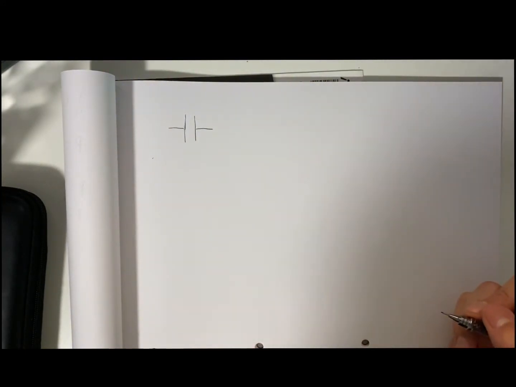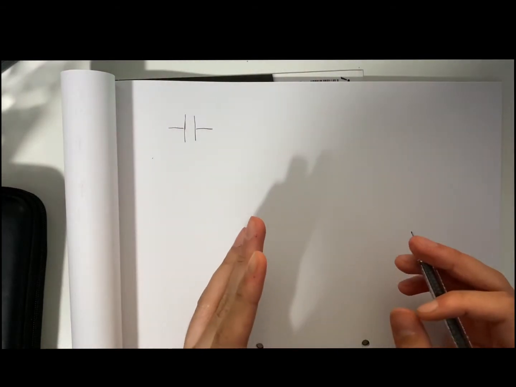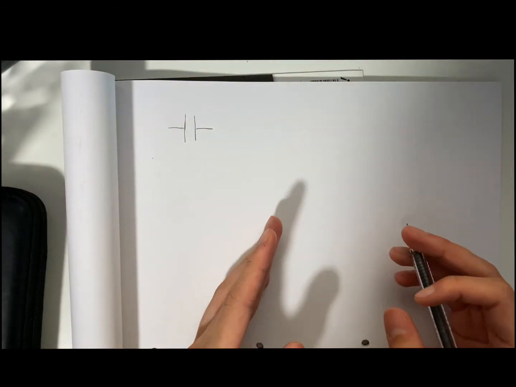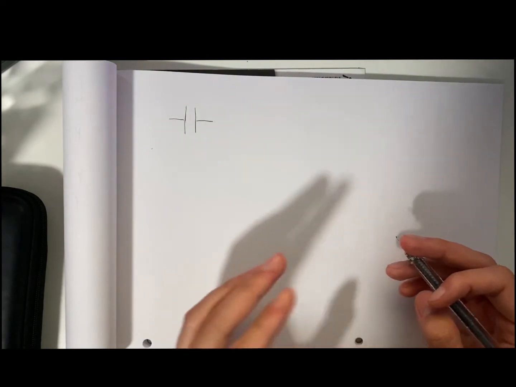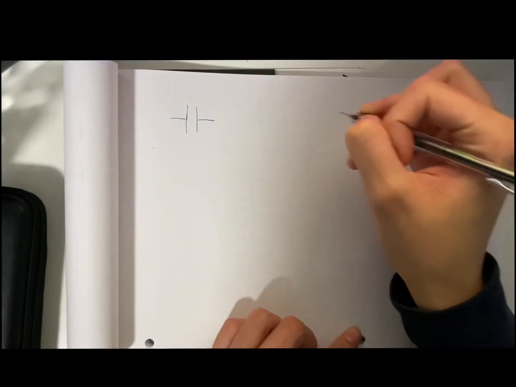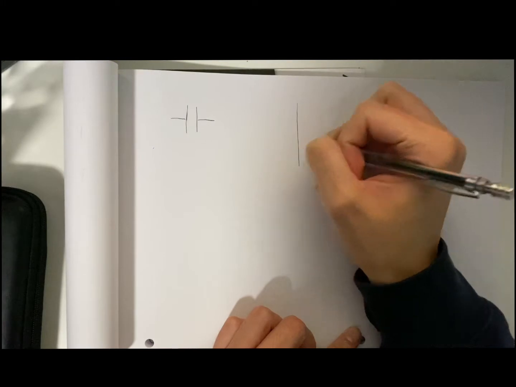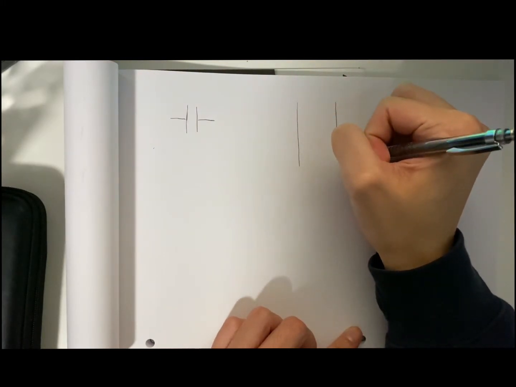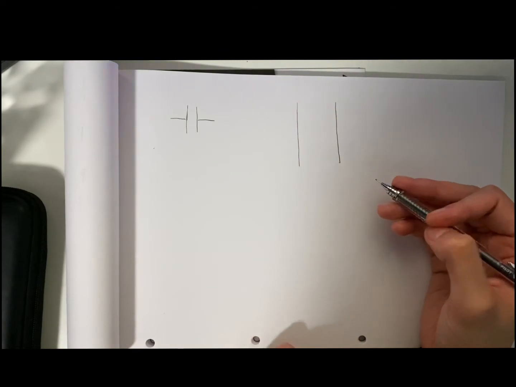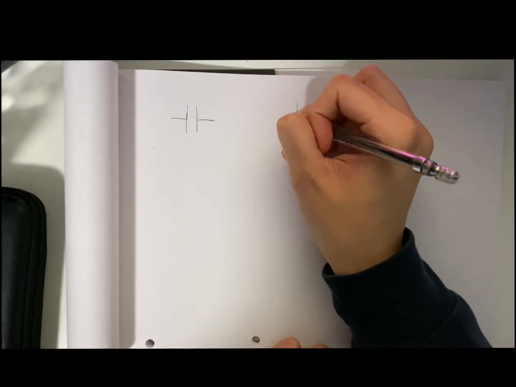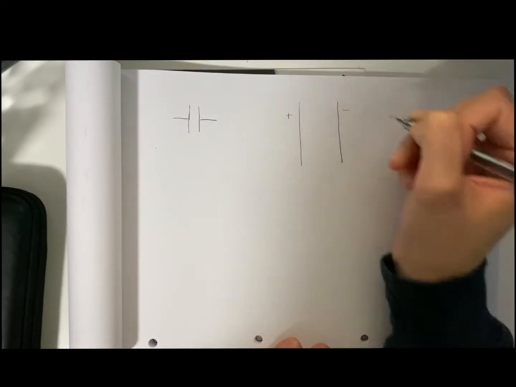And with capacitors, we will need to know capacitance. Capacitance is defined as the ability of something to hold an electric charge. This means the bigger the capacitance, the bigger its ability to hold more charge. So a basic model of a capacitor is like so. It's one plate, that's one plate, and as you can see, it's just like our symbol there. Let's call this the positive side, and this the negative side of our capacitor plate.